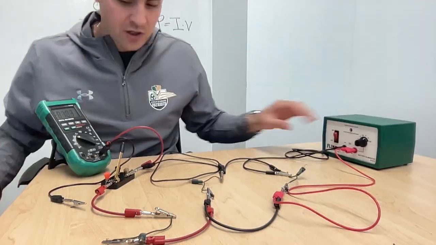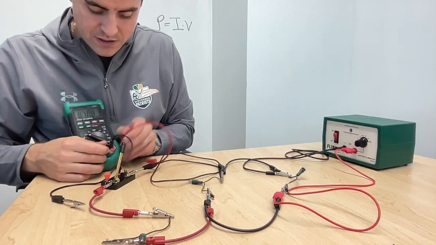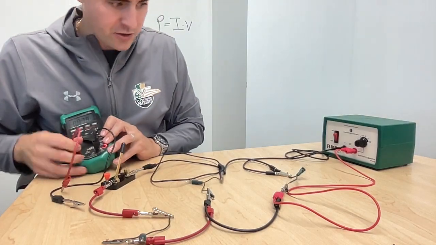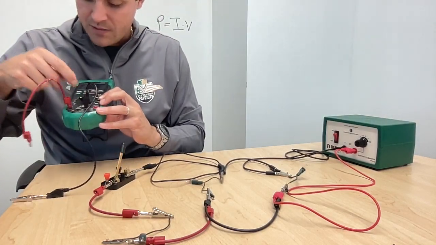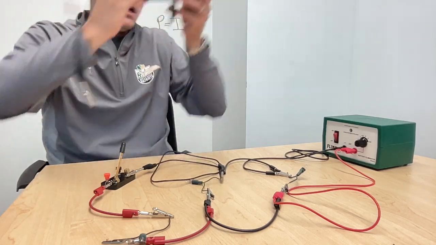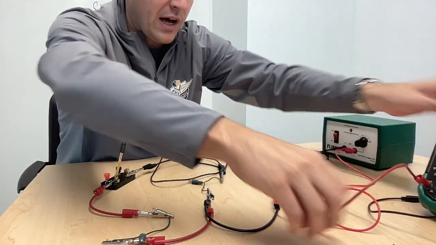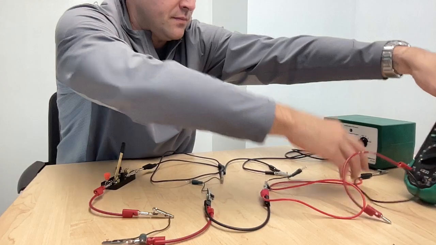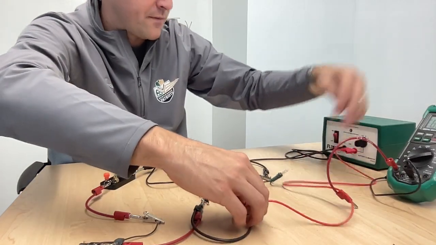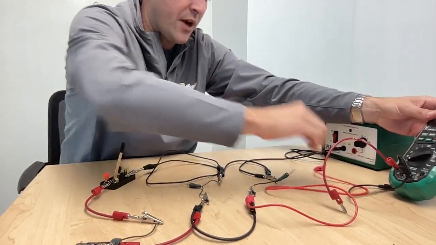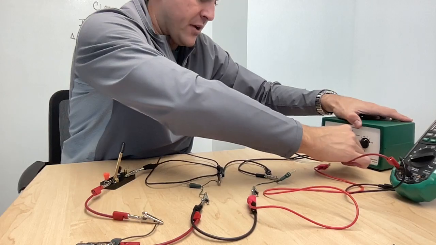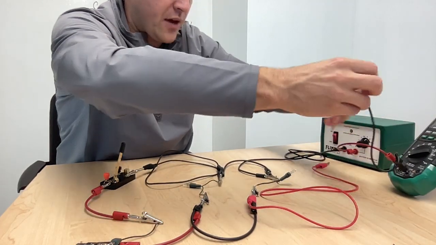And now it also wants me to go ahead and find the current going through the entire circuit. So what am I going to do? I'm going to change this thing over to current, and I'll do what I always do. I'll pop my multimeter into that first branch. So I'm just going to unplug it from the battery actually. I'll plug it directly into the battery.